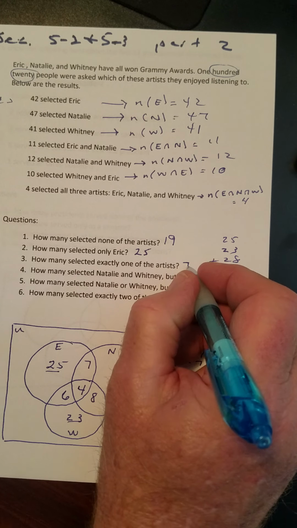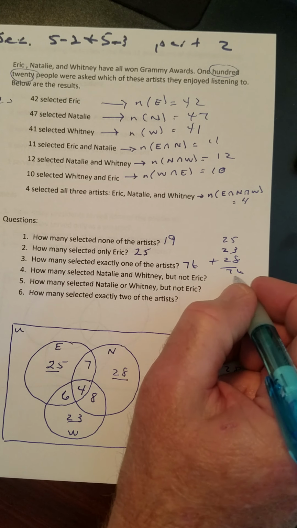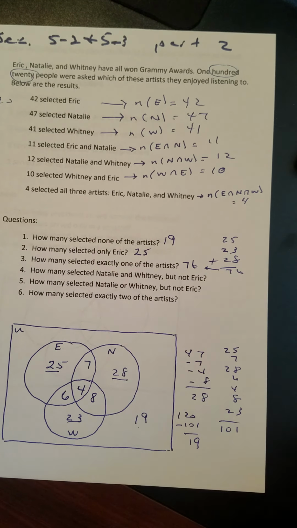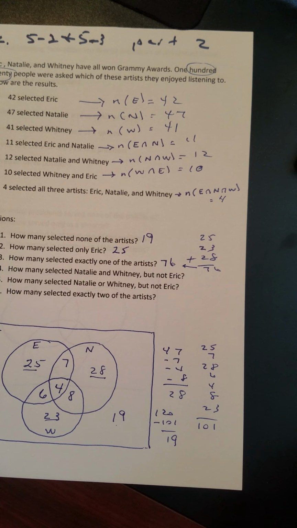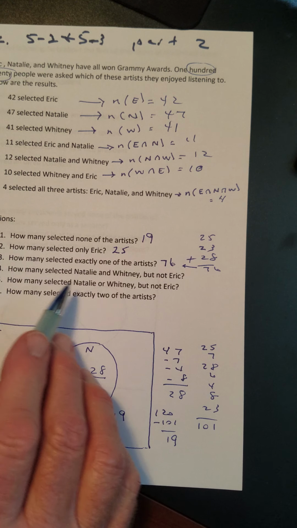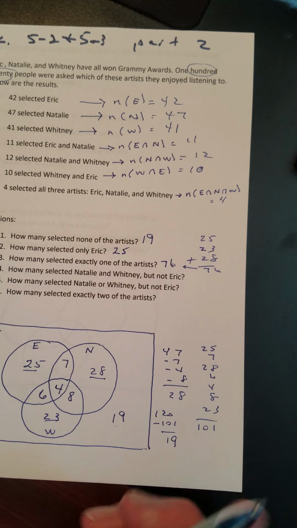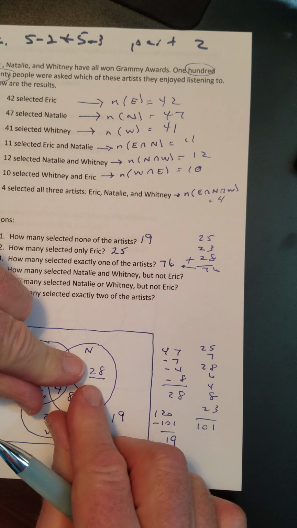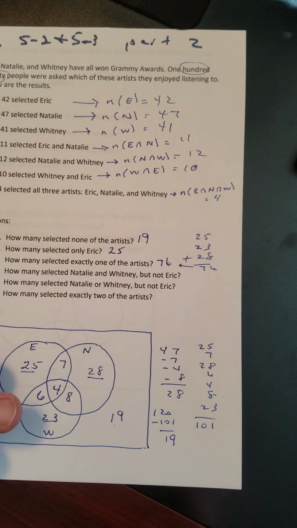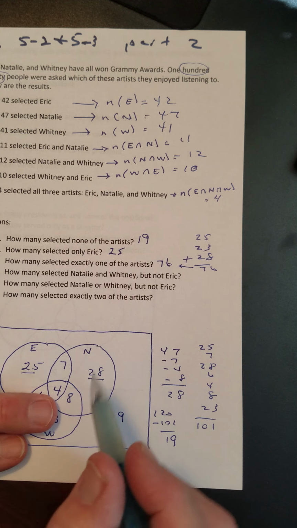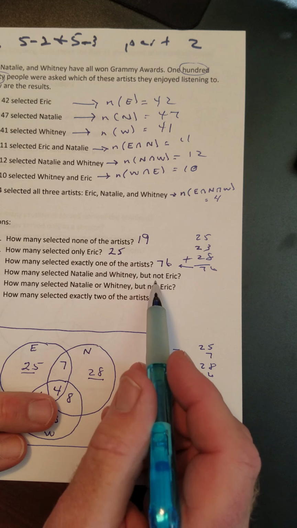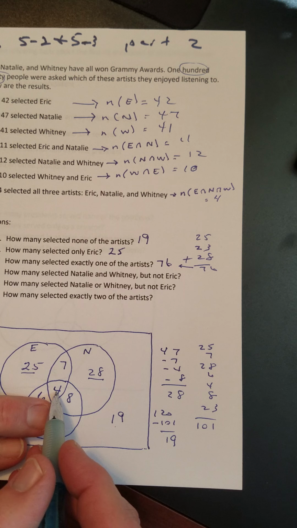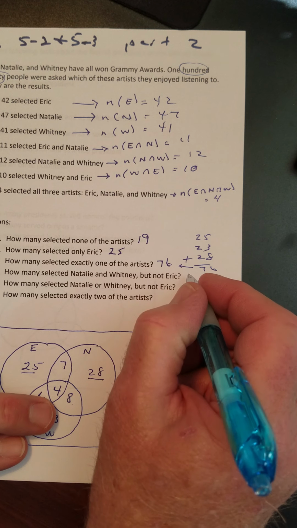And I believe that's going to be 76. How many selected Natalie and Whitney? Here's Natalie and Whitney. There's 12 of them there. 4 plus 8 is 12. Out of those people, but not Eric, I'm going to take the 4 away. That leaves 8.